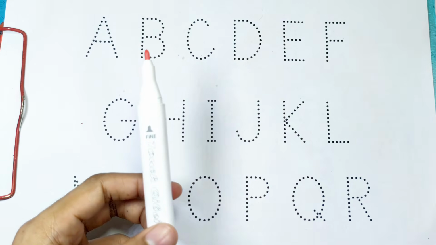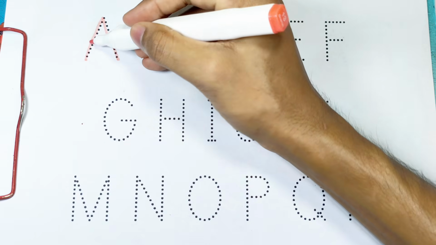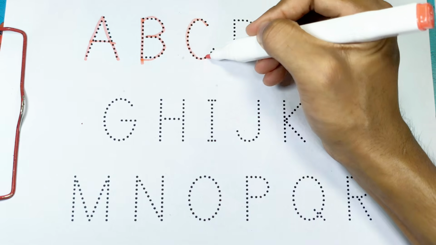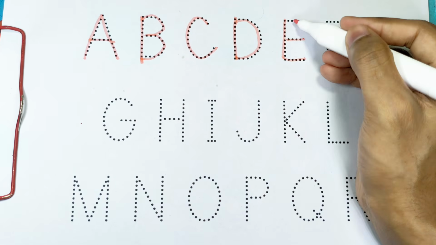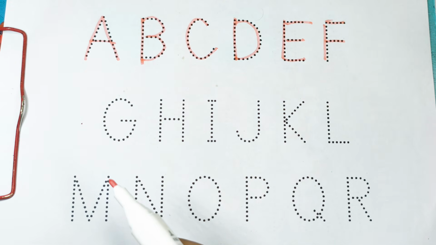And now we're writing the alphabet of A. A for apple, A for ant. Scarlet color A. The next one is B. C. D. The next one is E. F. F for fish, F for fan. The next one is G.